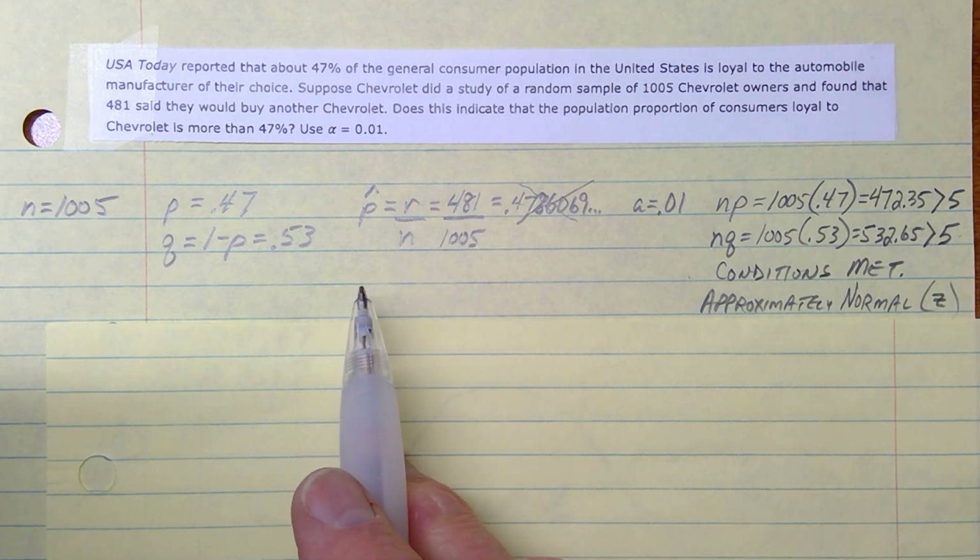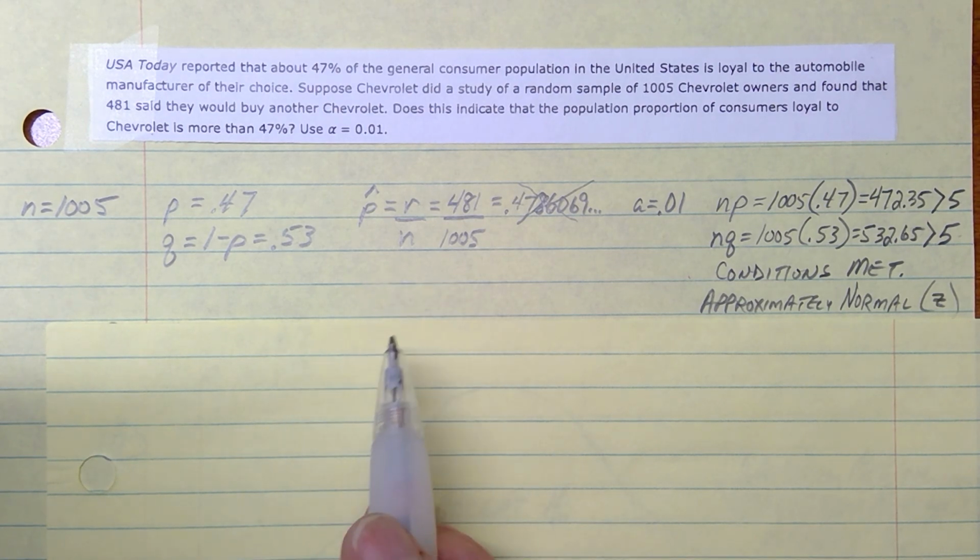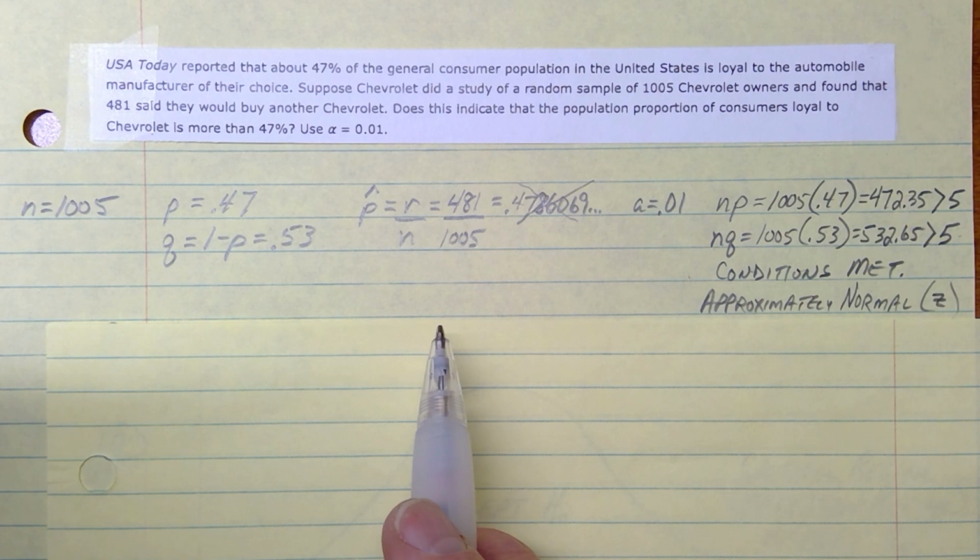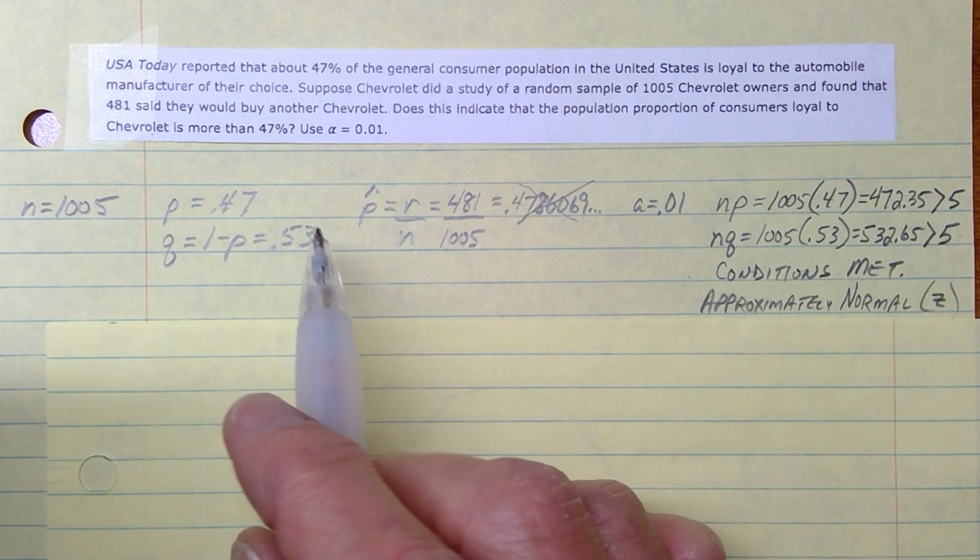All right, so I'm only going to show you like 3 problems on this because there's been 2 previous lessons to this, and they all use the same 5-step process.